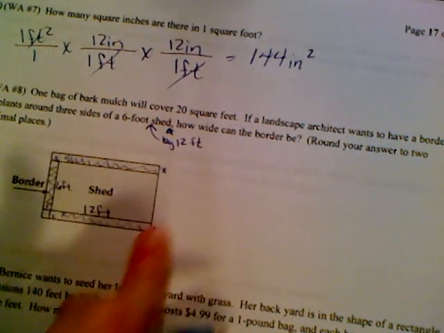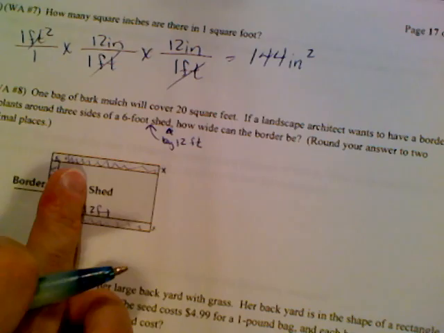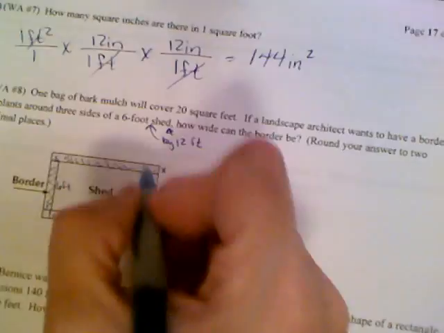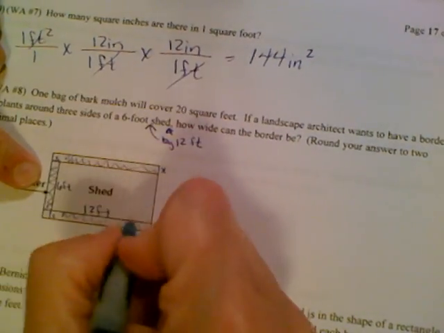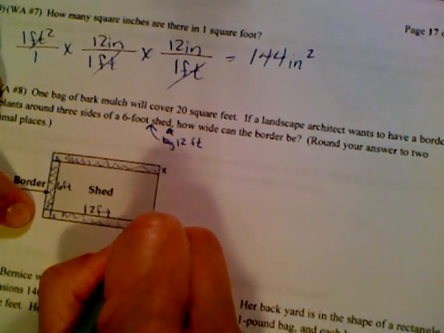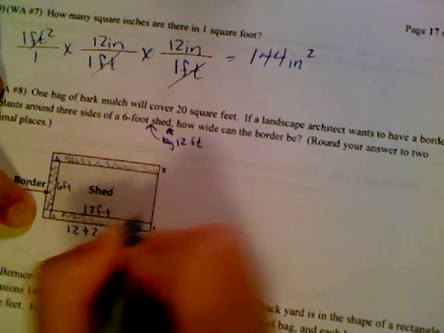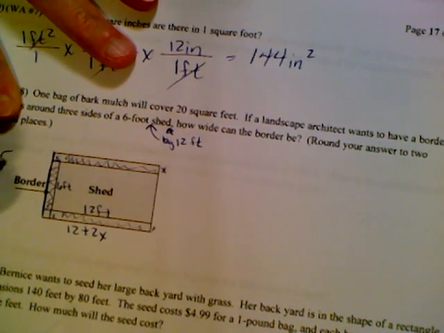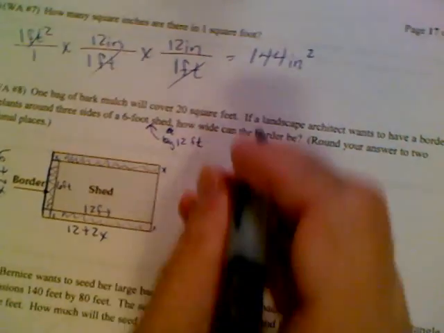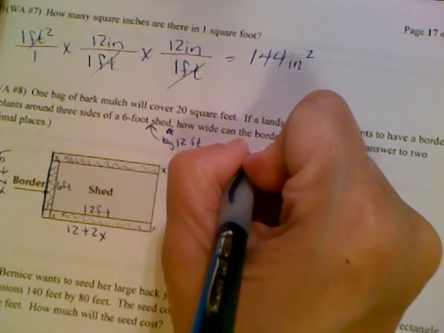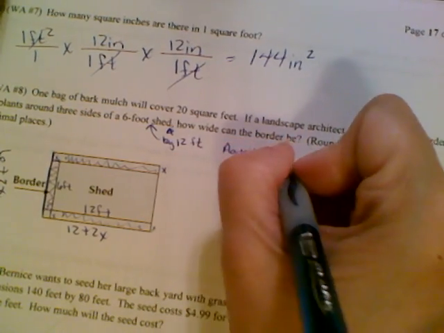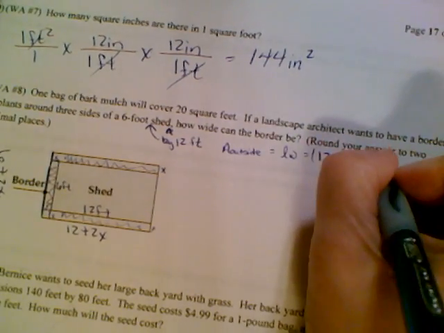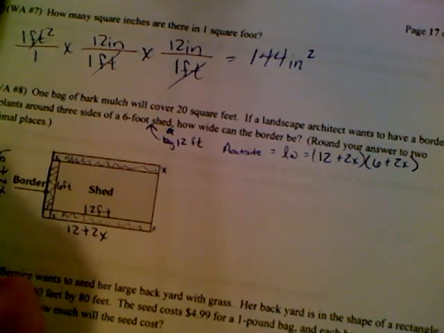Okay, so I need to find the area of the big rectangle minus the area of the shed, and that will give me the area of the border. So if I add x to each of these, that means the outside length is going to be 12 plus 2x, and the outside width is going to be 6 plus 2x. So the area of the outside is going to be length times width, which is 12 plus 2x times 6 plus 2x. All right?